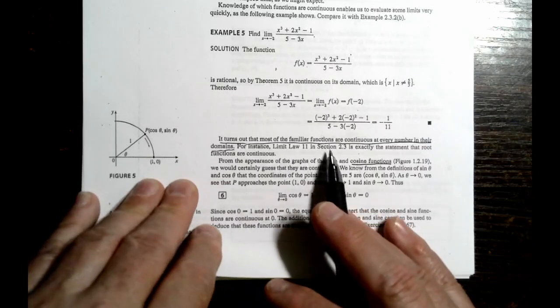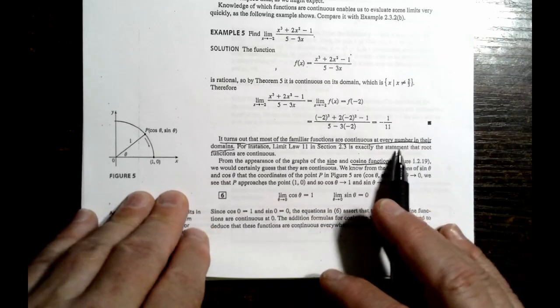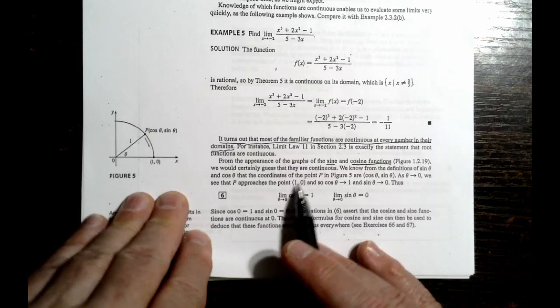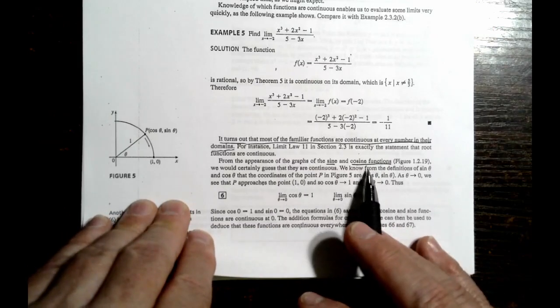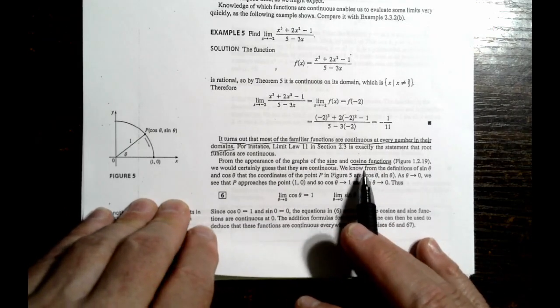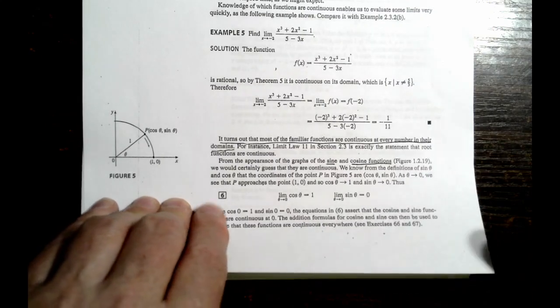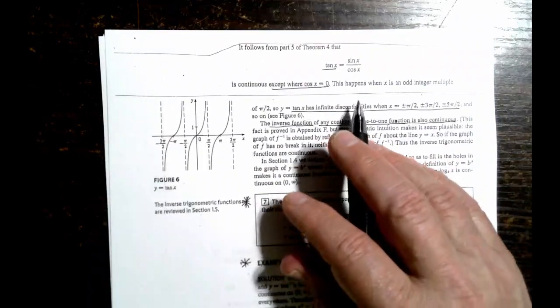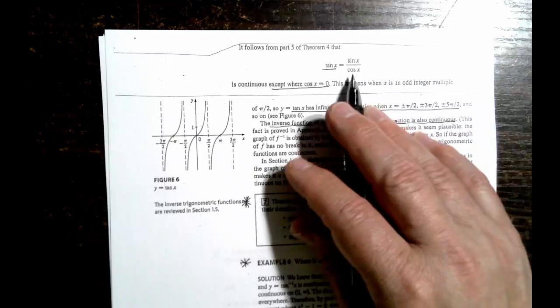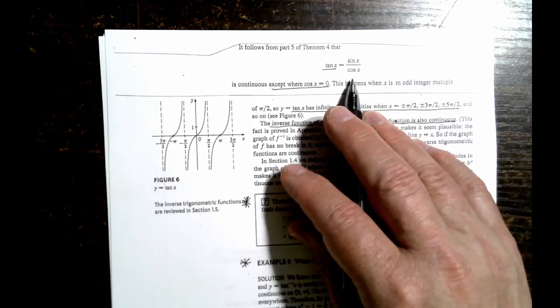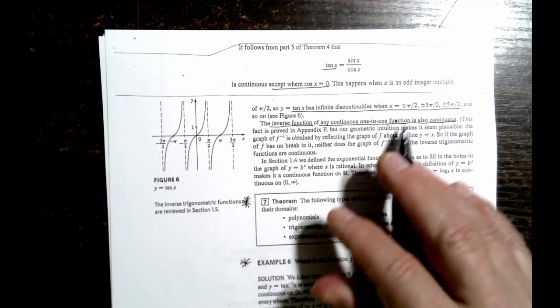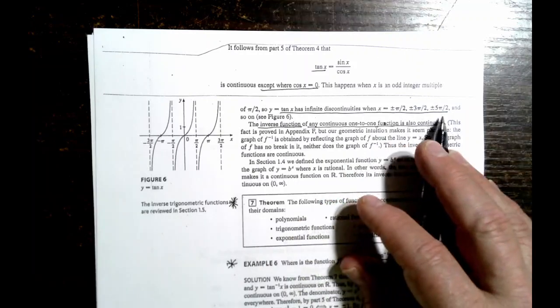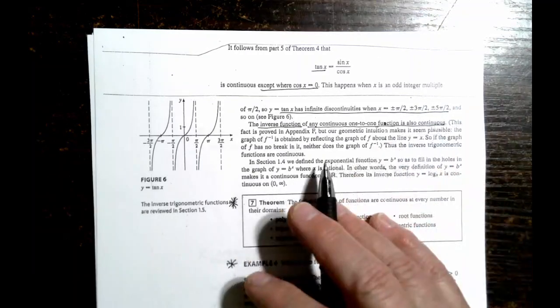It turns out that most of the familiar functions are continuous at every number in the domain. That gives some more examples. Sine and cosine are both continuous, and thus all the other trig functions are as well. They talk about tangent being sine over cosine, so you watch out for division by 0. You have trouble wherever cosine equals 0, and that's at pi over 2, 3 pi over 2, 5 pi over 2, and so on, plus and minus.